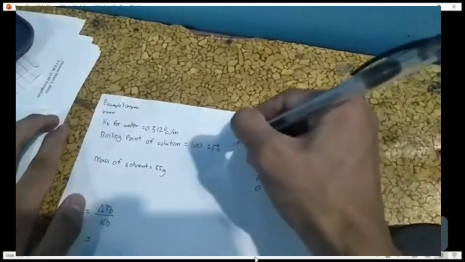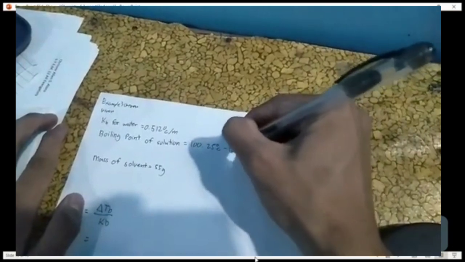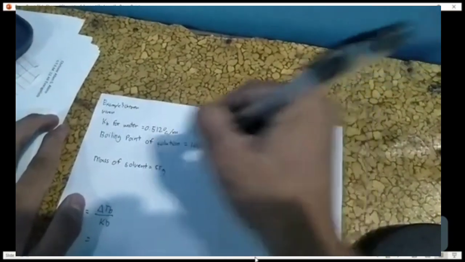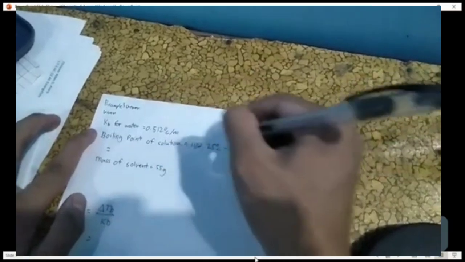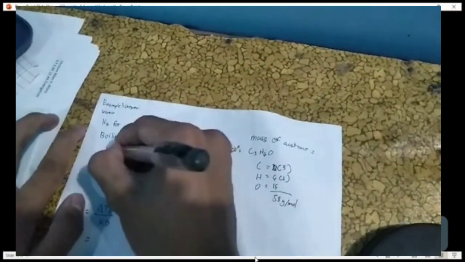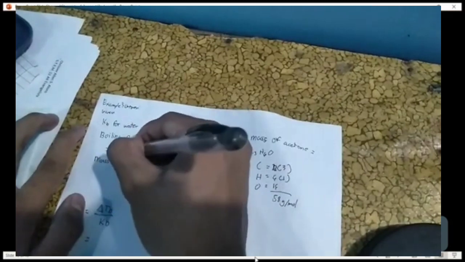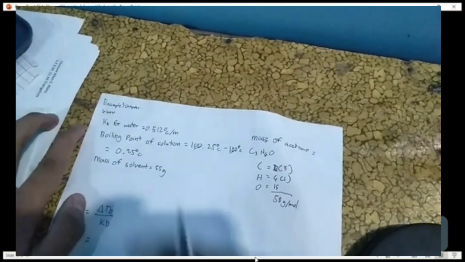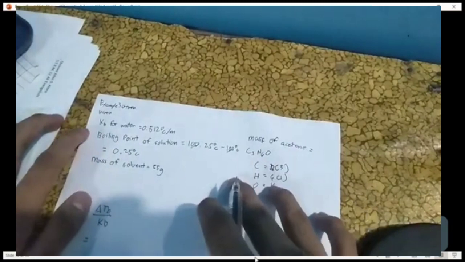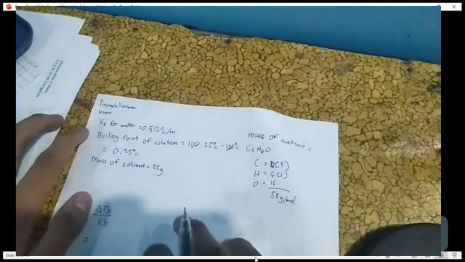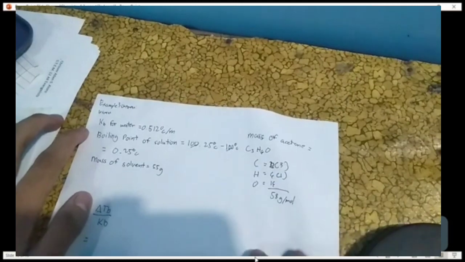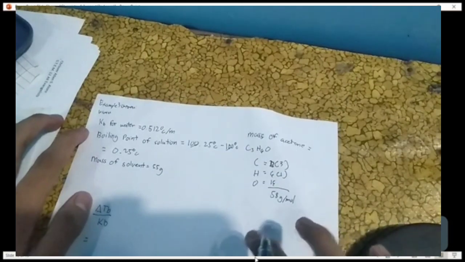So we have to minus 100 degrees Celsius, and we have the only 0.25 degrees Celsius, and the mass of the solvent we have to convert into kilogram.